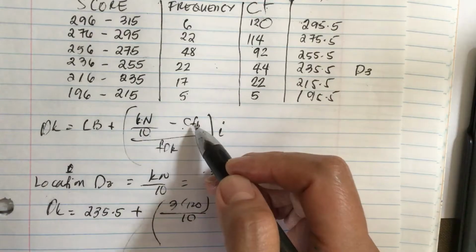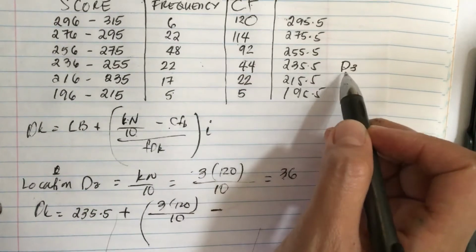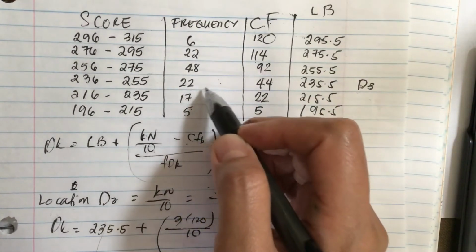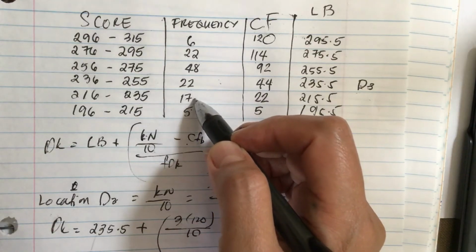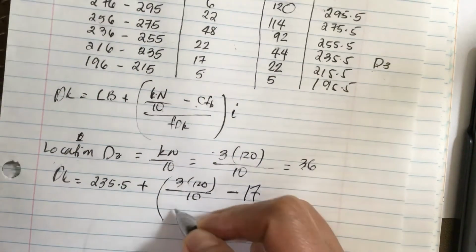CFB is the cumulative frequency before the D class. So this is D3, which means that 17 is the cumulative frequency before D3, so we put in 17.